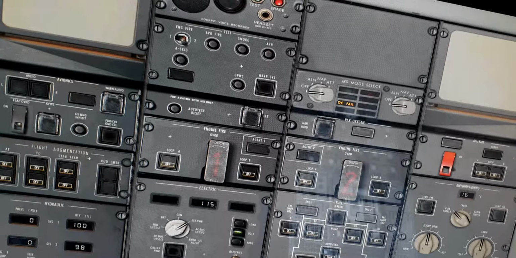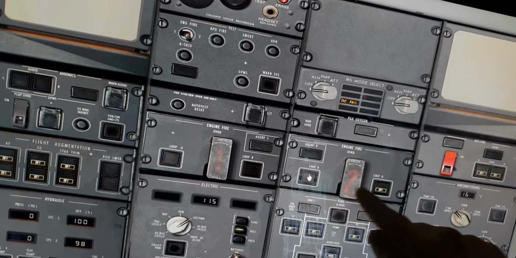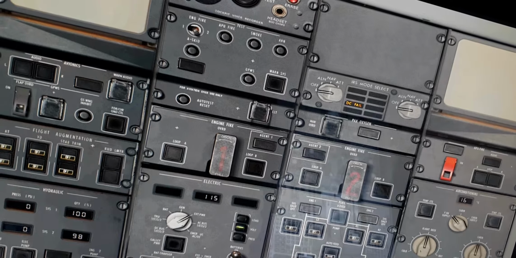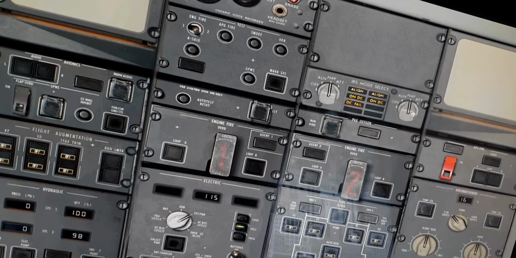Okay, everything is good. Switch on the lube bottles on the engines and APU, and switch on the IRS mode in order to have the IRS aligned.